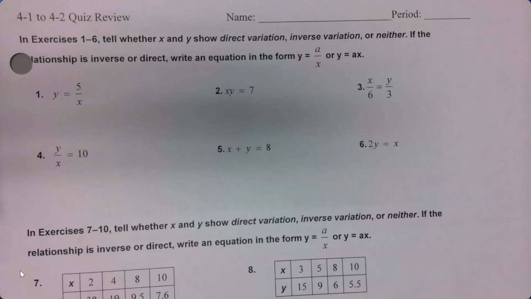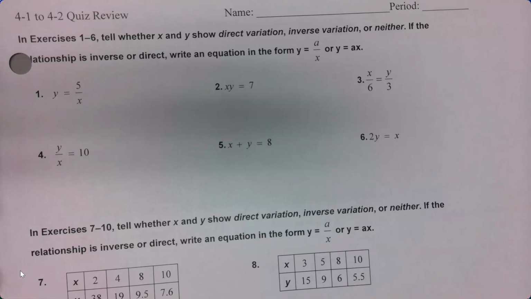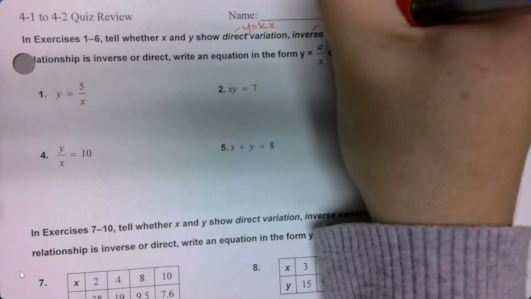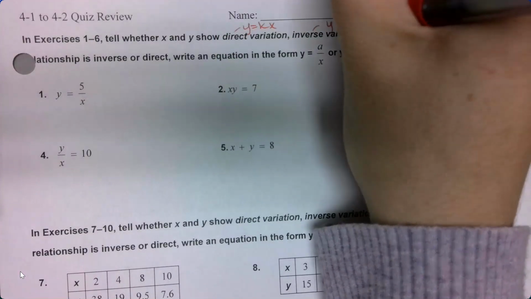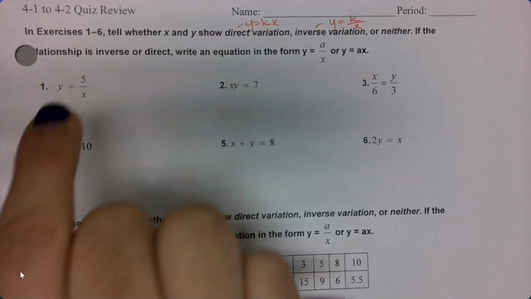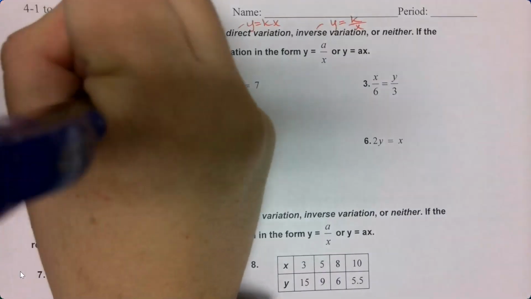Alright, in this video I'm going to be going over the 4.1 to 4.2 quiz review. The first 6 examples want me to show or tell whether x and y show direct variation, inverse variation, or neither. Direct variation, remember, is y equals kx. Inverse variation is y equals k over x, and then neither is just a random pattern or like adding and subtracting in there. So, number 1 is inverse, and it's already in inverse form.